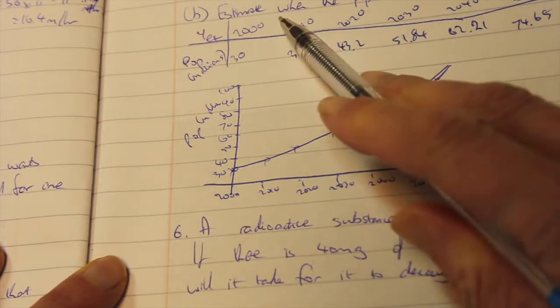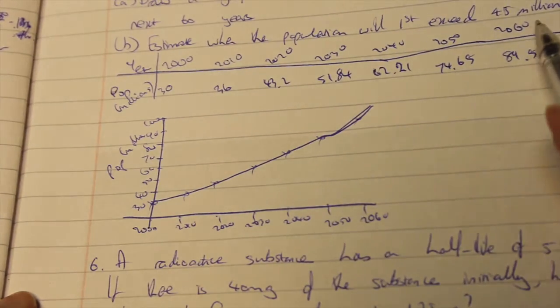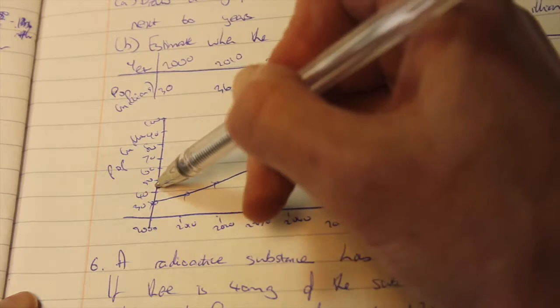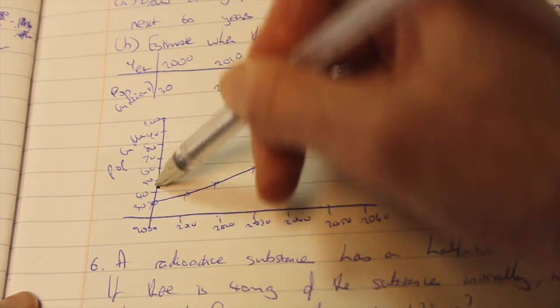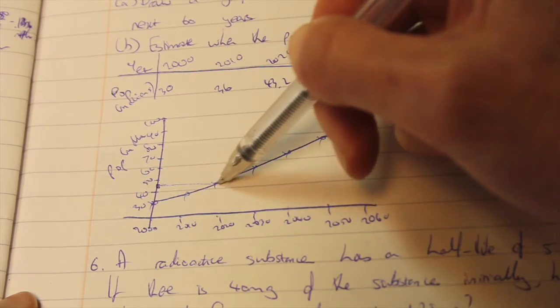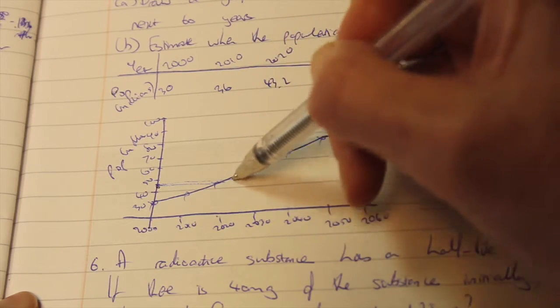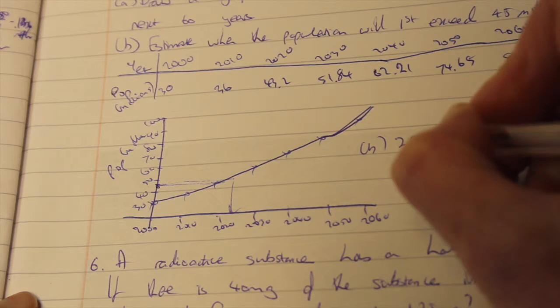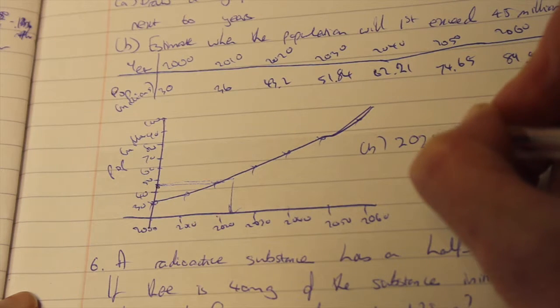And the question says, estimate when the population will first exceed 45 million. So you go up to where 45 million is, and you read across and down. So I would guess your answer would be about 2023 or 2024.